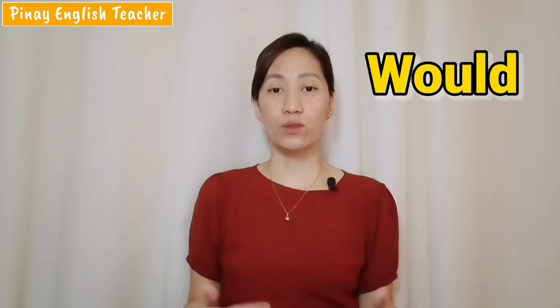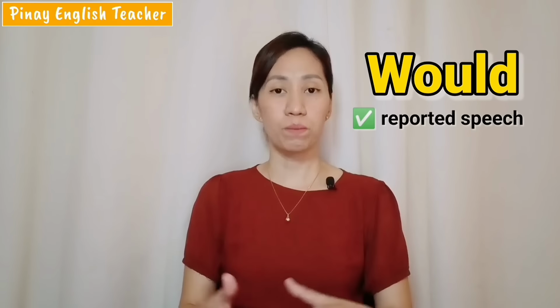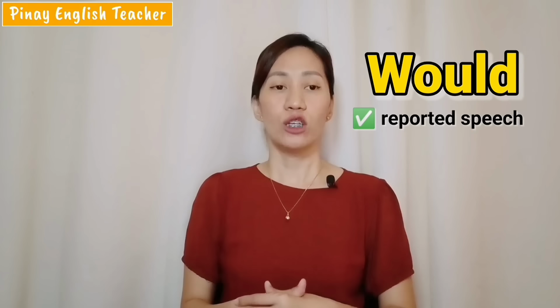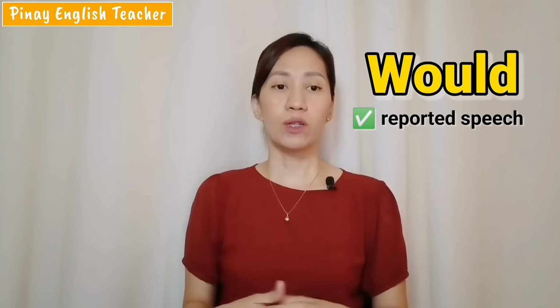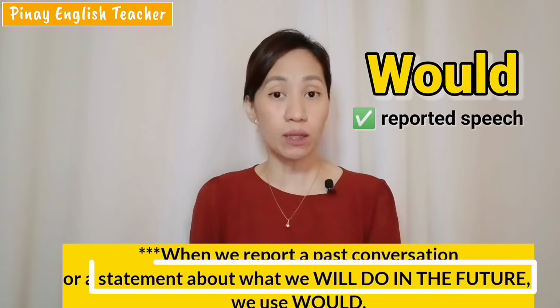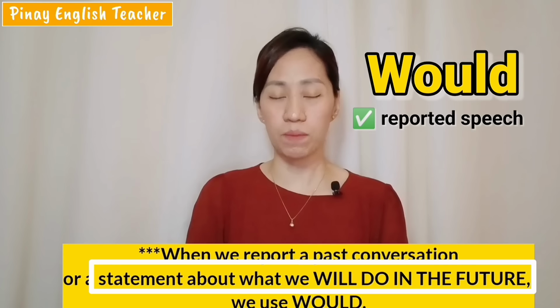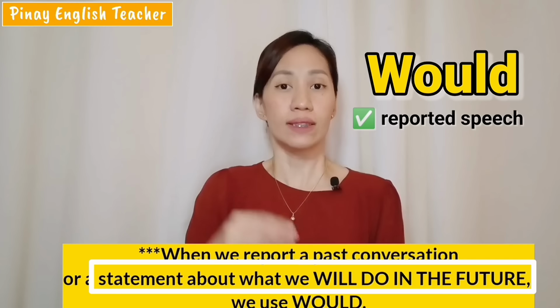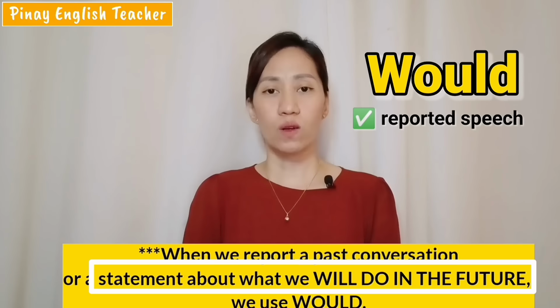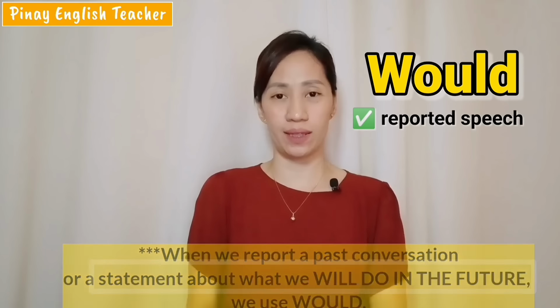We also often use would when we talk about reported speech. I'm not sure kung lahat ba kayo ay napag-aralan na yung reported speech before, but when we report a past conversation or a past statement, we use would. So kapag ipinapahayag natin, kapag sinasabi natin kung ano yung sinabi ng ibang tao or kung ano yung sinabi natin in the past, we use would.